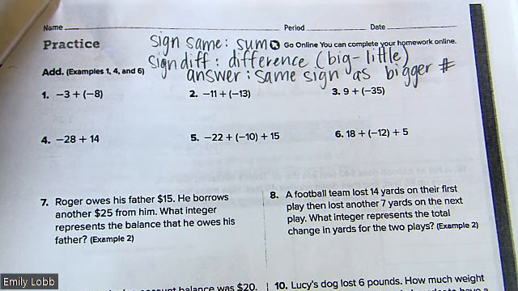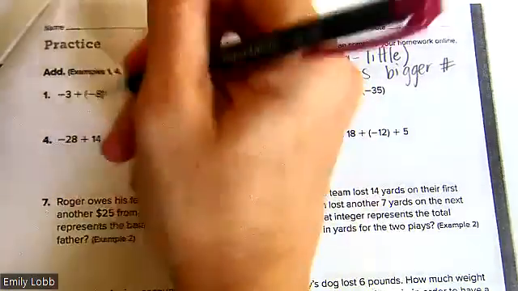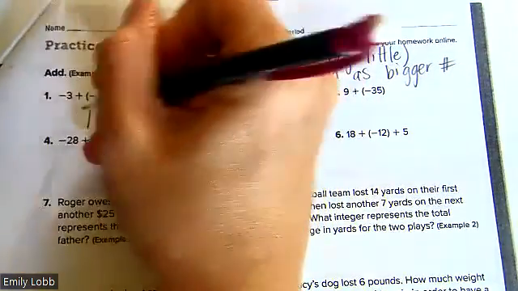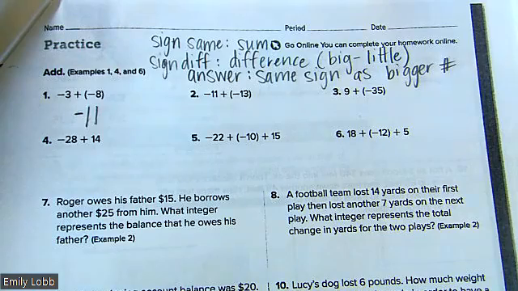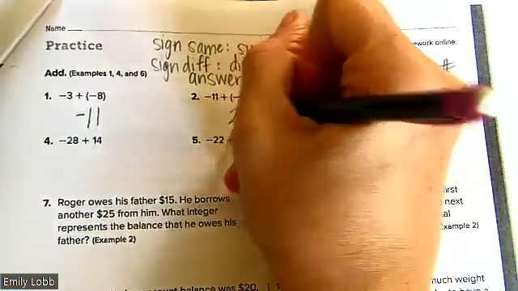So starting on page 137, number 1, our signs are the same. So we're adding their absolute values. What's 3 plus 8? You can say it out loud. 11. Is it positive or negative? Negative, so negative 11. How about number 2? Our signs are the same, so we're adding their absolute values. What's 11 plus 13? 24. And is it positive or negative? Negative.